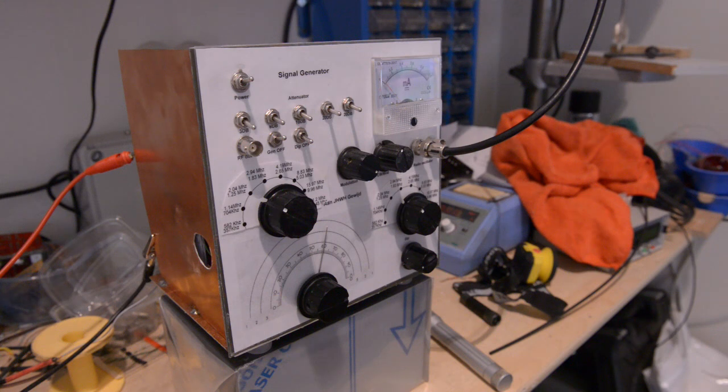See, this is an hour's task actually. It's quite some work to do this. 7.5 megahertz.